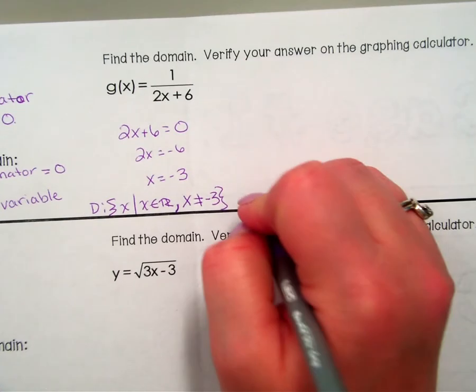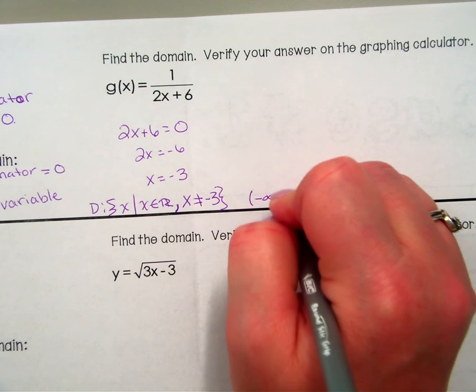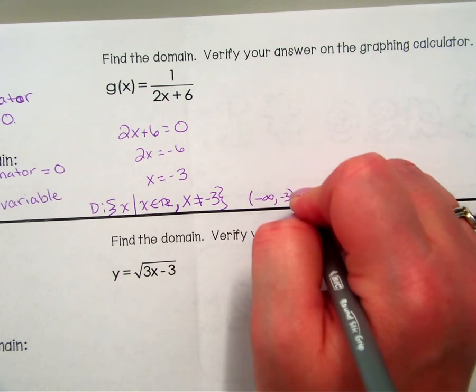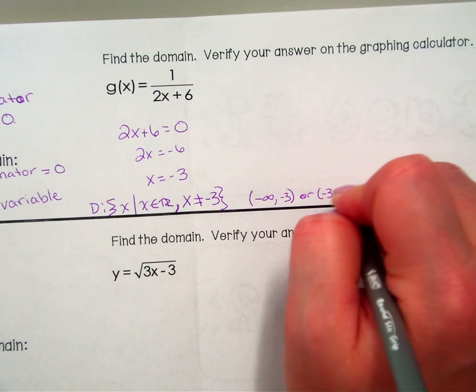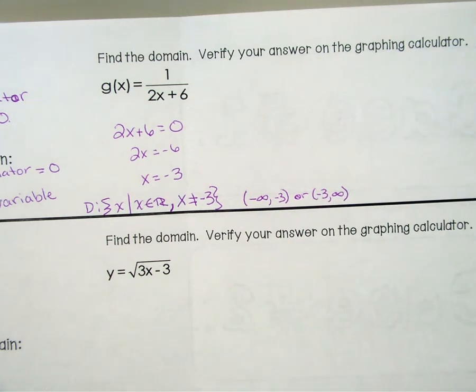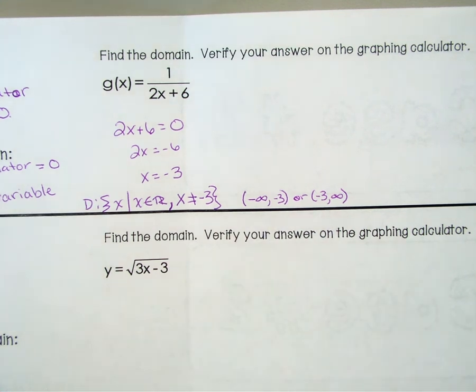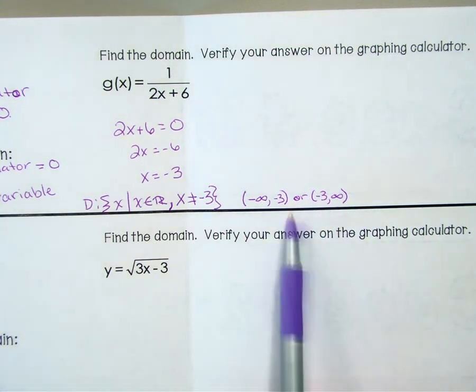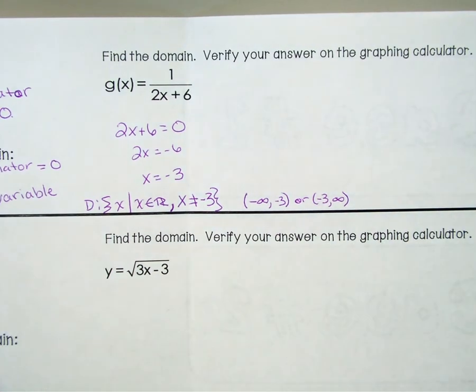In interval notation, what we would do is you would do negative infinity to negative 3, and then negative 3 to positive infinity. No brackets because you can't include negative 3, because it doesn't work for negative 3. But that's what we'd write. And you would have to have both pieces. So essentially, what this interval notation is doing is it's skipping over that negative 3 value.